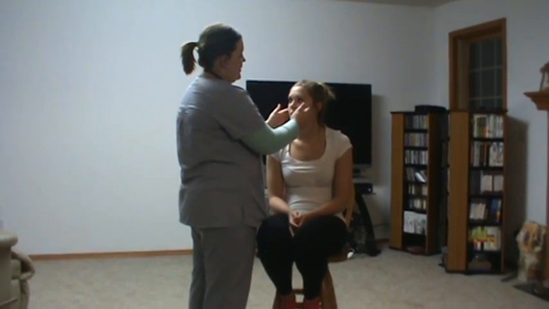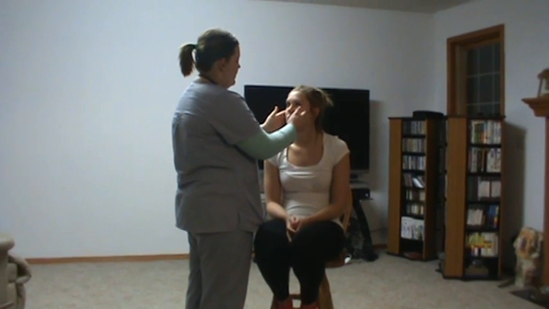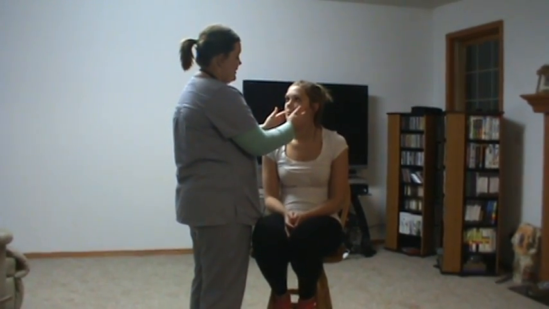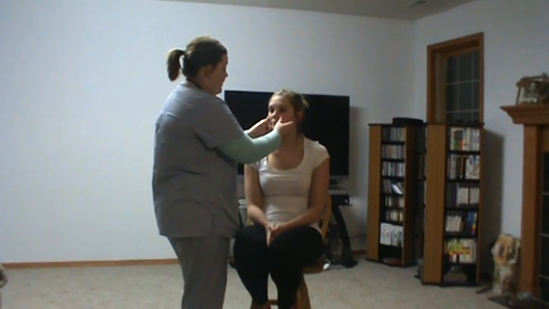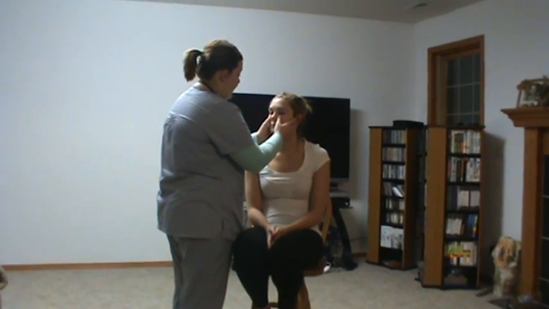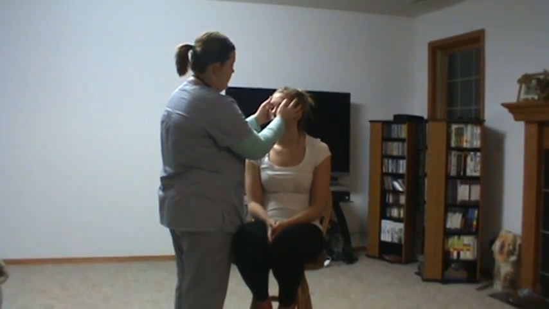And going to her temporomandibular joint. Can you open your mouth and close it? Okay. There are no clicks or there's no tenderness there, right, when you open your mouth? Mm-hmm. Okay. So, and from there, I'm going to palpate her sinuses. Let me know if any of this is tender. So none of it appears to be tender.